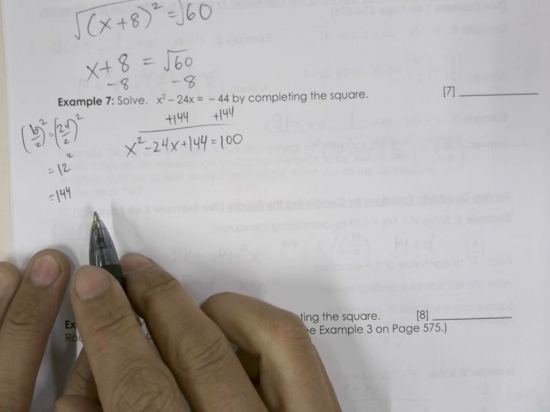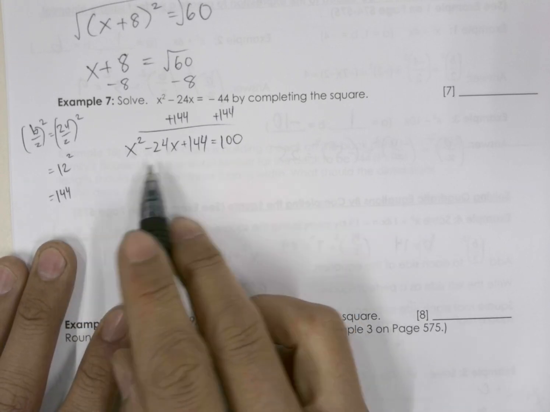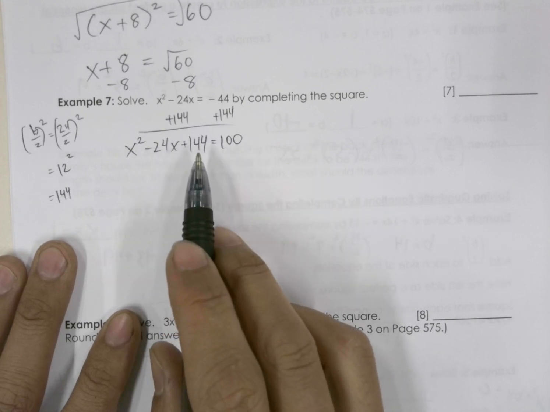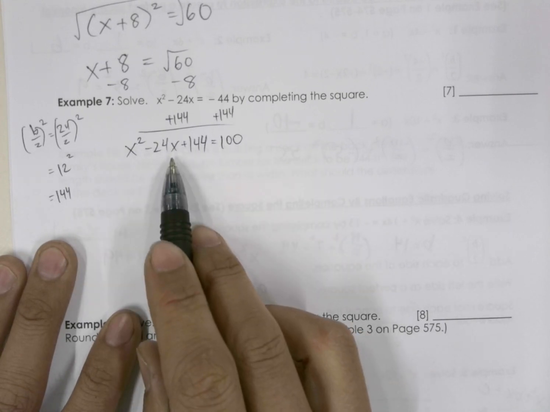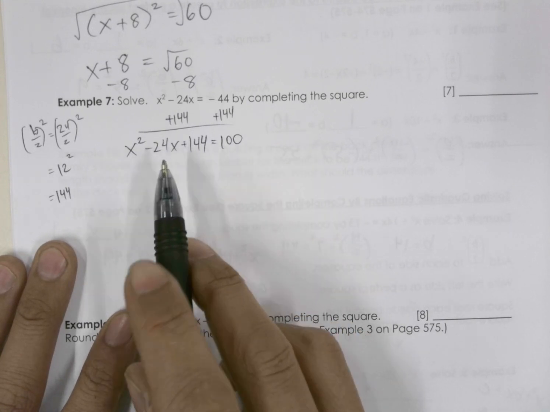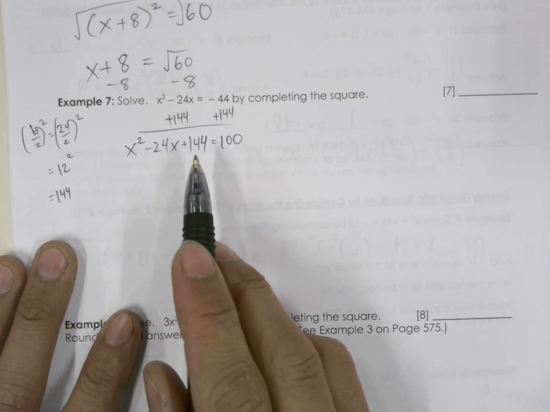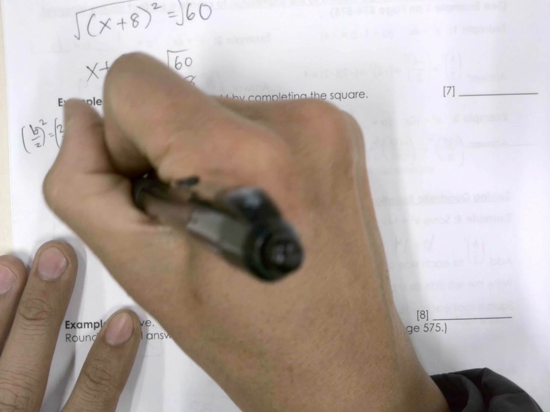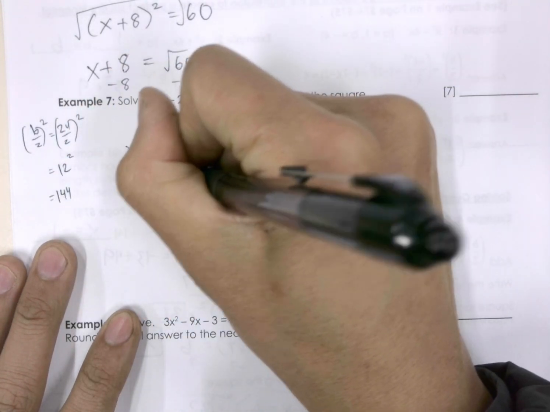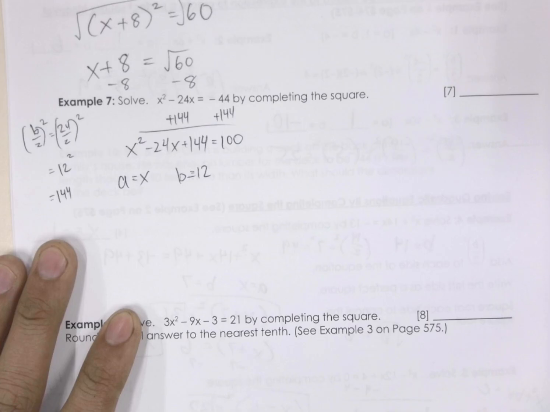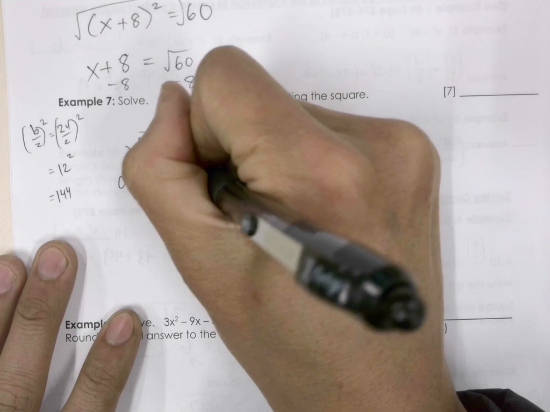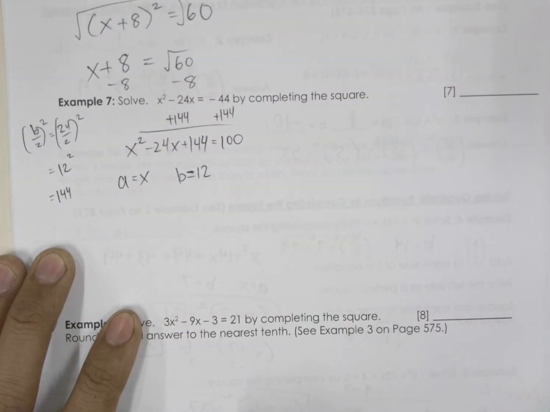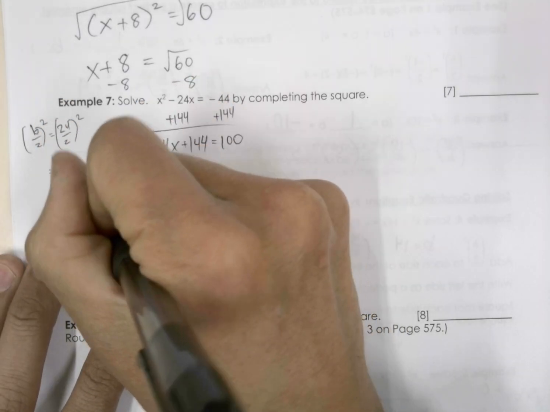All right. And so now the left side, is it a perfect square? Is the first term? Yes, it is. Is the last term? Yes, it is. It's 12 times 12. Is the center 2 times a times b? It's 2 times x times 12 is 24x. Yes, it is. So our a is equal to x, our b is equal to 12, and our center term is equal to 2 times a times b. So we're good. So we can go ahead and factor.